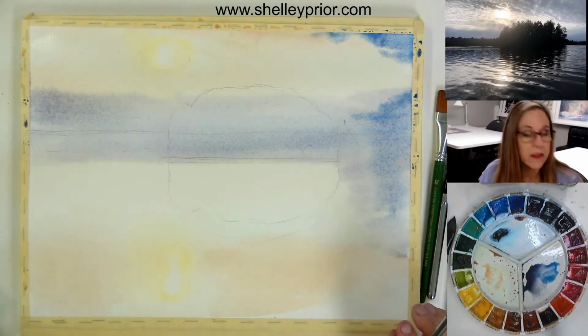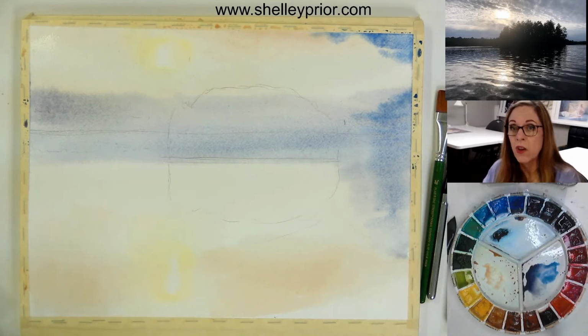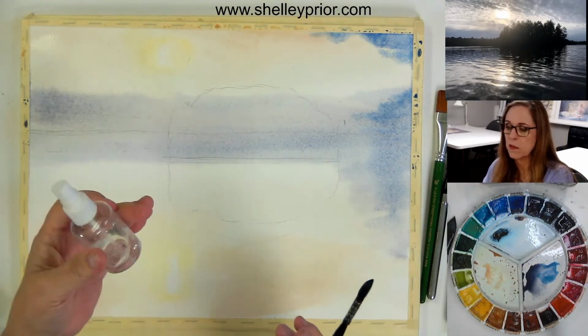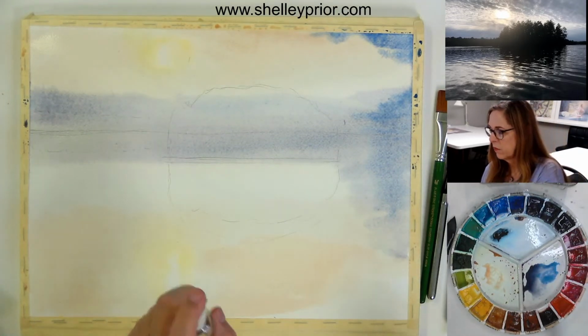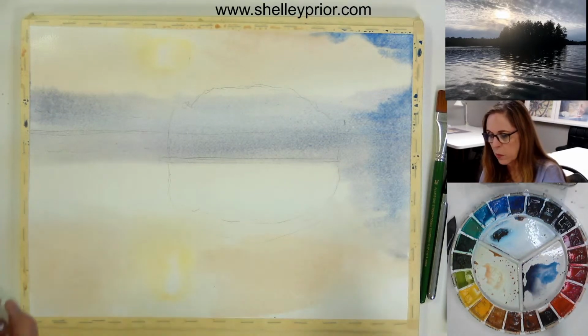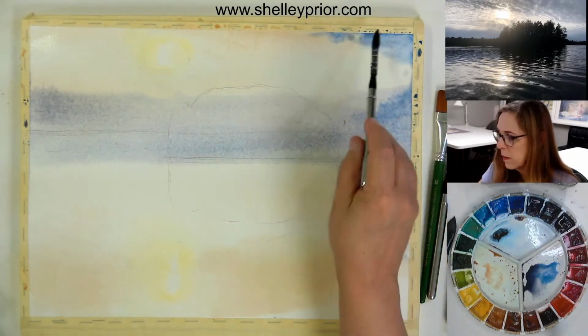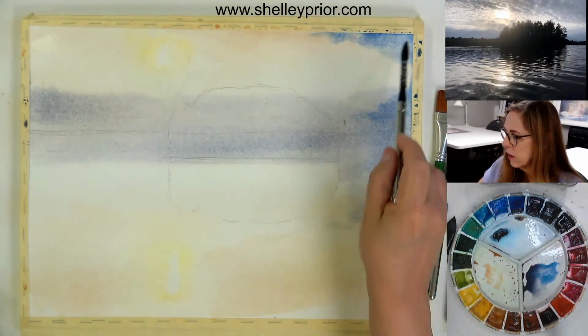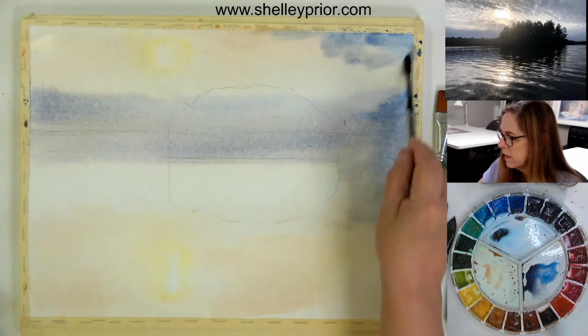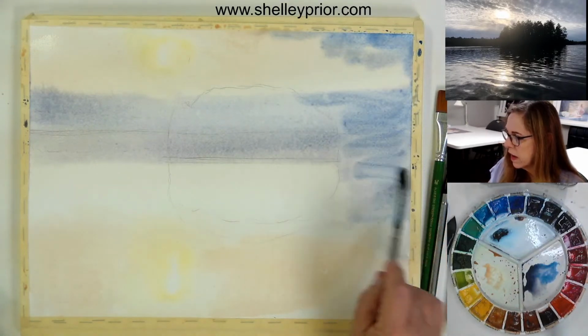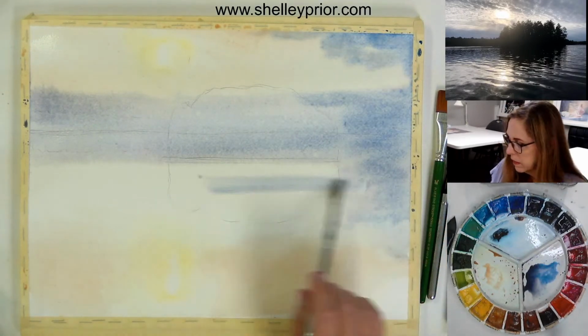Now, if I feel like I'm running out of time, I could use my spray bottle. If things are starting to dry, I can use my spray bottle, and that'll help me to keep things moving long enough for me to get this in. And I'm not placing anything too specifically yet. This is just getting rid of the white of the paper, basically.